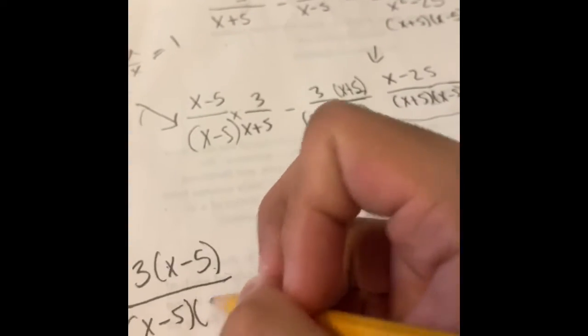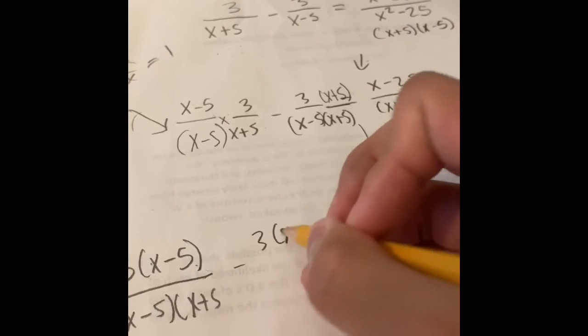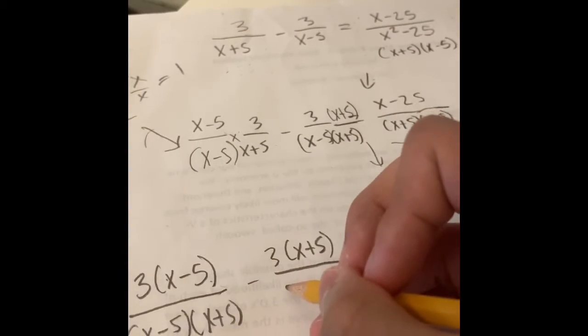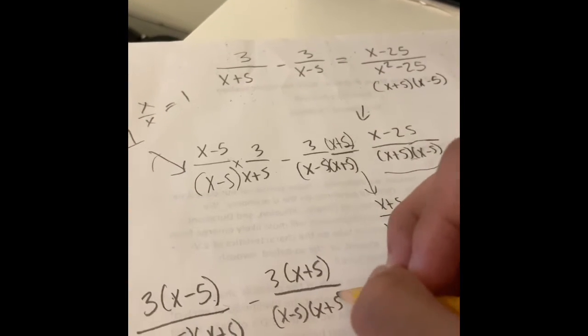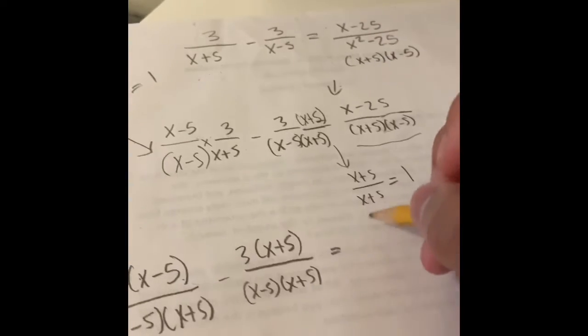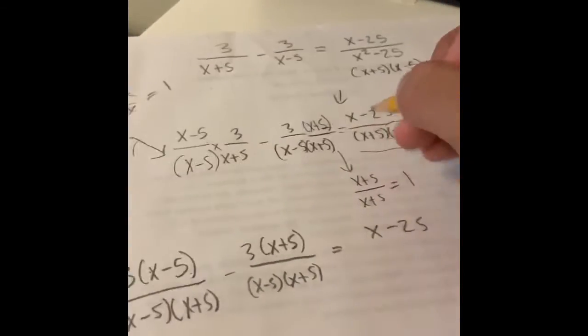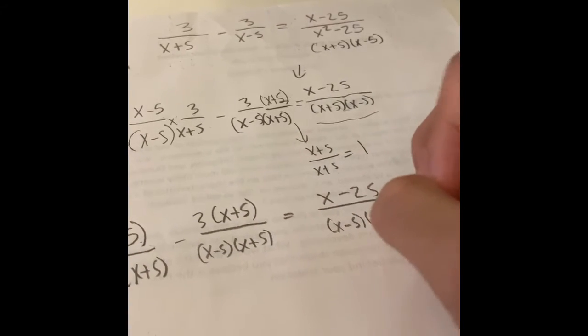Let's keep it under this for now. Minus 3 times x plus 5 equals x minus 25 over (x minus 5)(x plus 5).